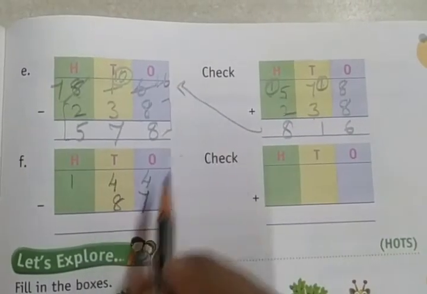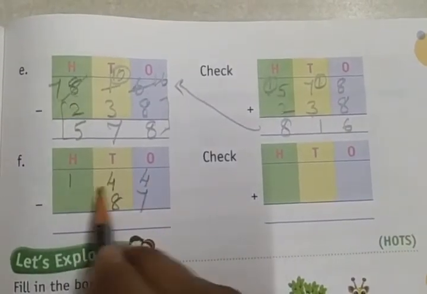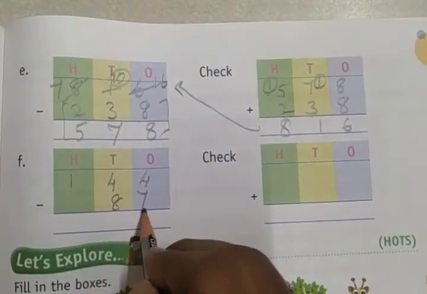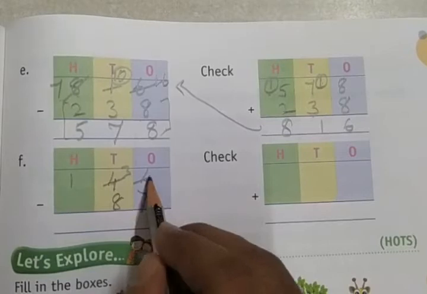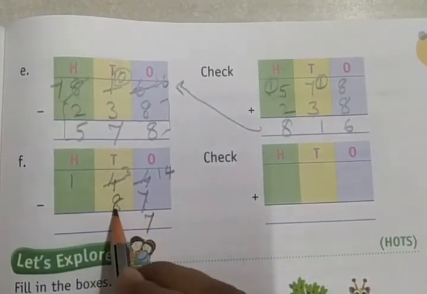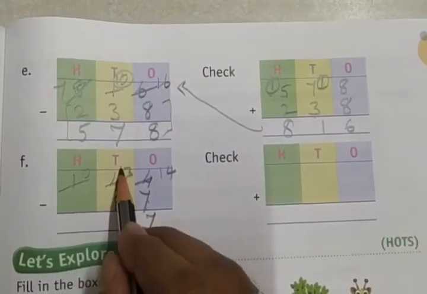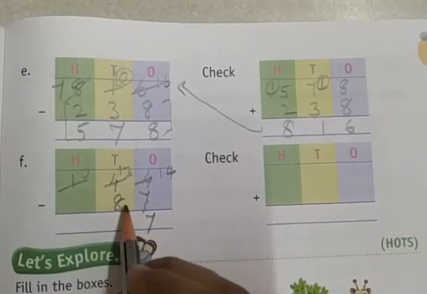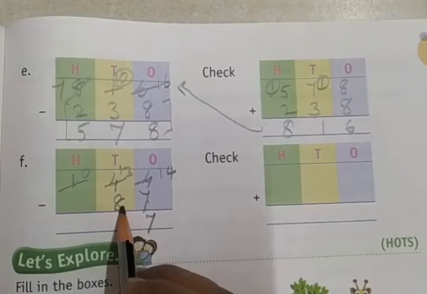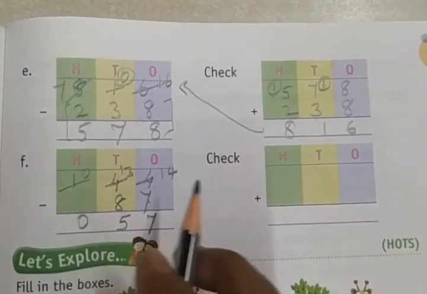This will be correct. Okay, so now 144 minus 87. 4 minus 8 is not possible, for that we have to borrow, so this will become 14. 14 minus 7 is 7. 3 minus 8 is not possible, you have to borrow, it will become 0 here, it will become 13. Okay, so here 13 minus 8 is 5, so 0, below 0 also 0 only.